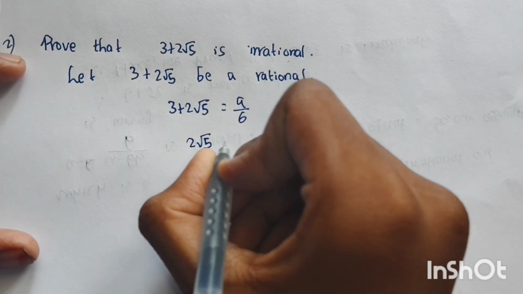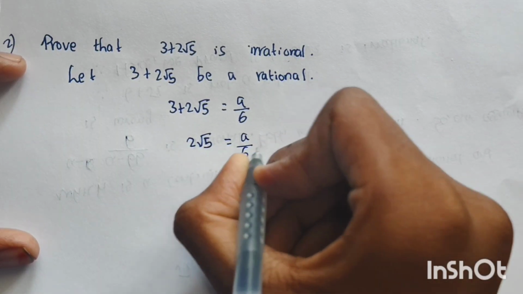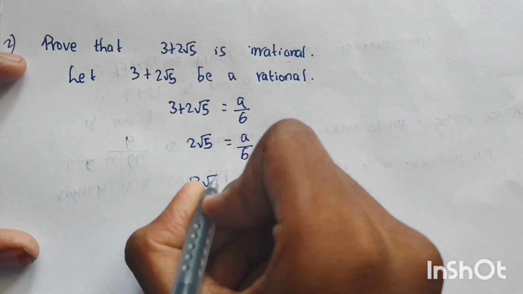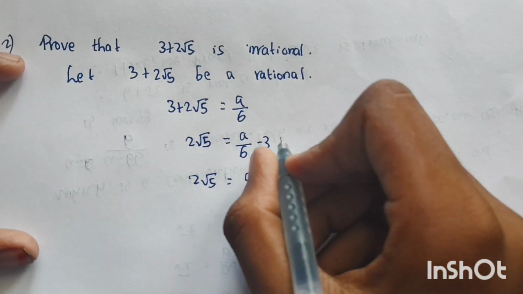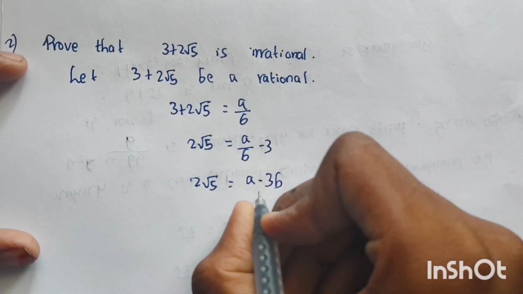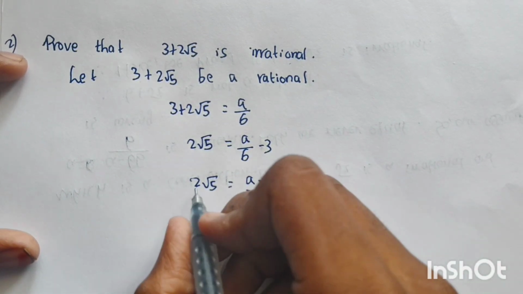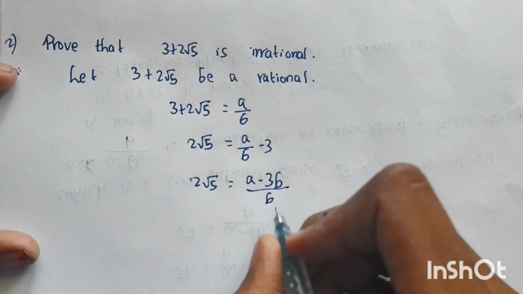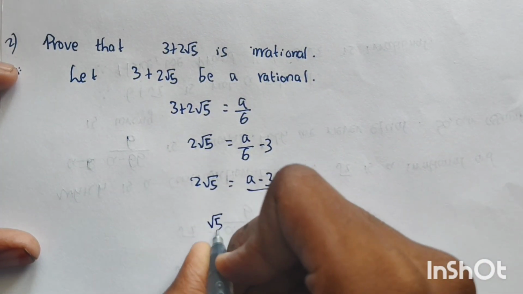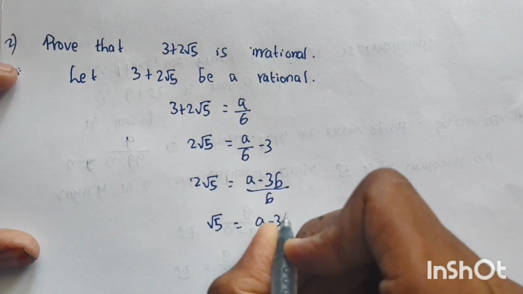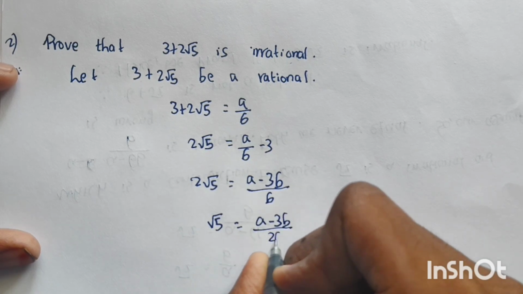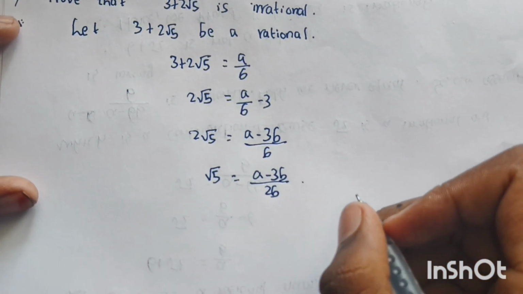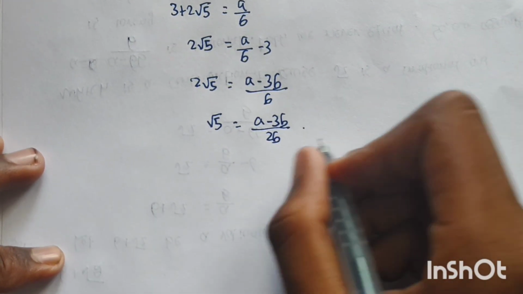So 2 root 5 is equal to a by b minus 3. 2 root 5 is equal to (a minus 3b) by b. Here 2 is multiplying. If we send 2 this side, it will divide. Root 5 is equal to (a minus 3b) by 2b. Hence we got that.